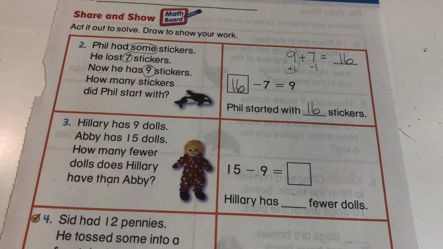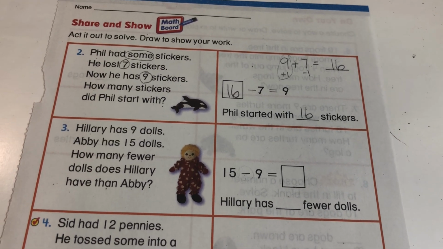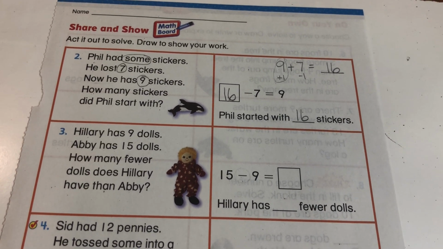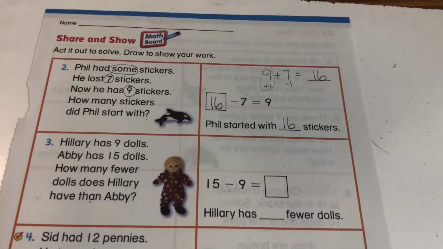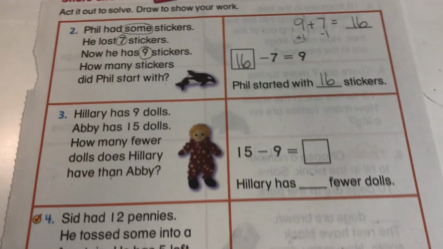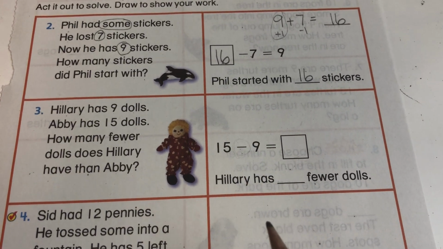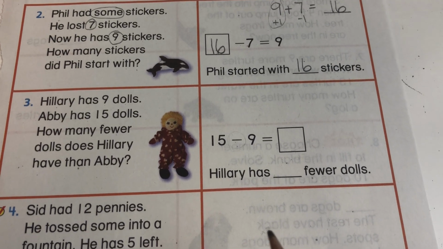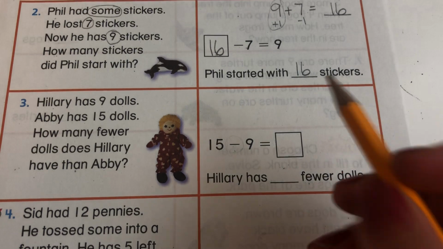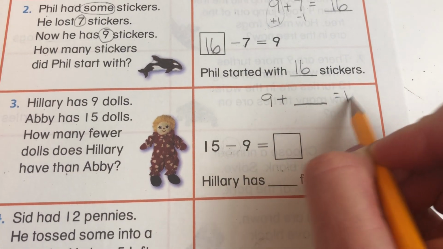We have to find out how many fewer dolls Hillary has. How can we do that? We could use a number line and hop back 9. Could we use addition? 9 plus what will give me 15?